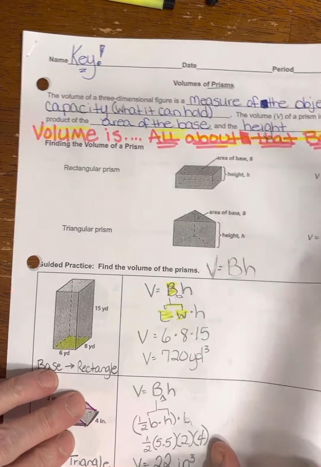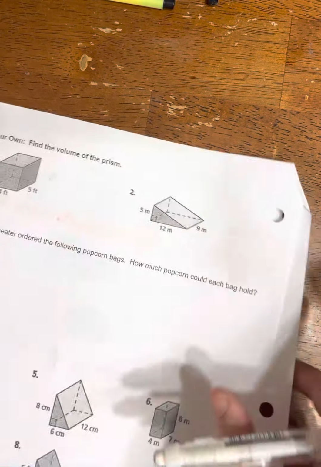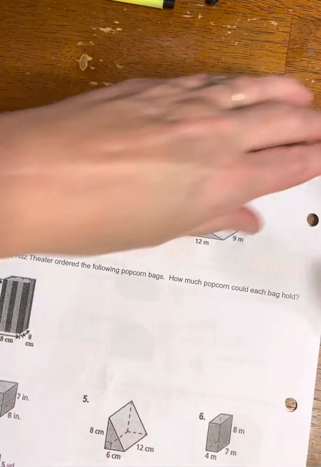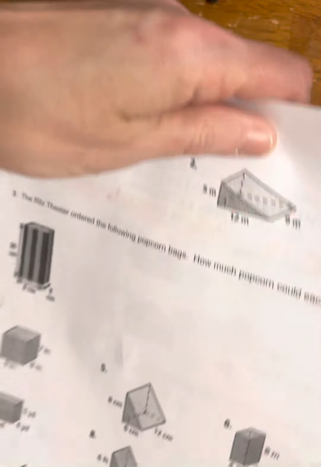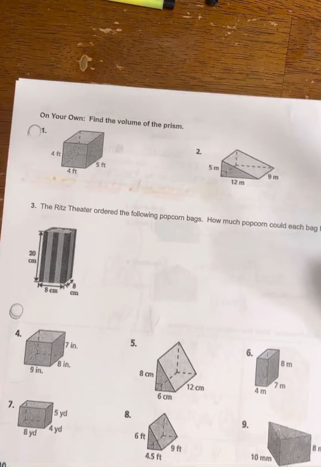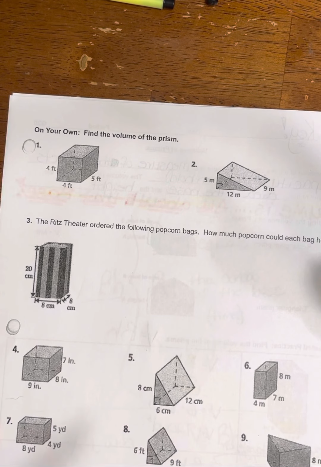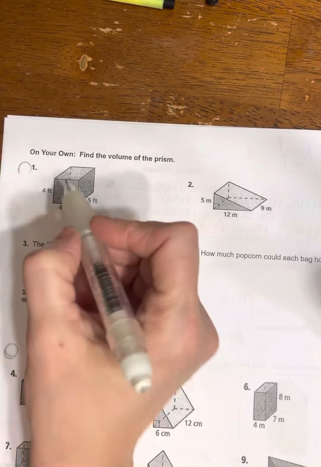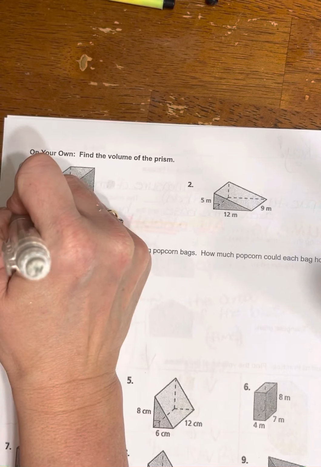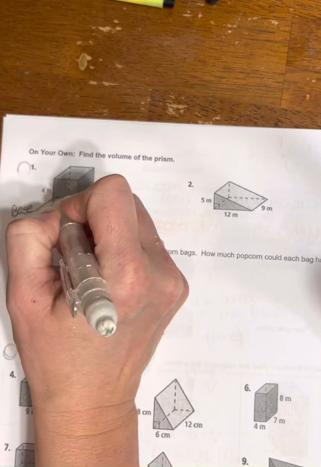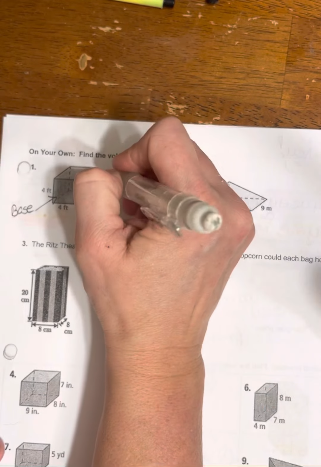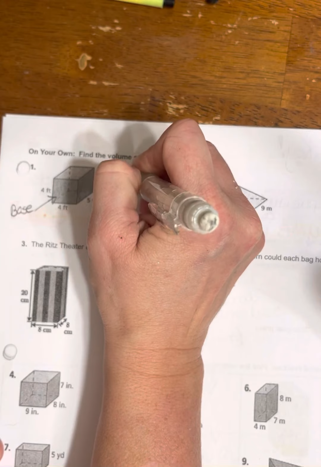All right, so let's flip on over. And we're going to do a couple more together, and then I'm going to kind of let you have it. And you're going to practice, because you're only doing those two things. You're either going to be doing length times width times height, or 1/2 length times width times height, basically. Okay, so this base here is a rectangle, which means that I'm going to be doing length times width times height.